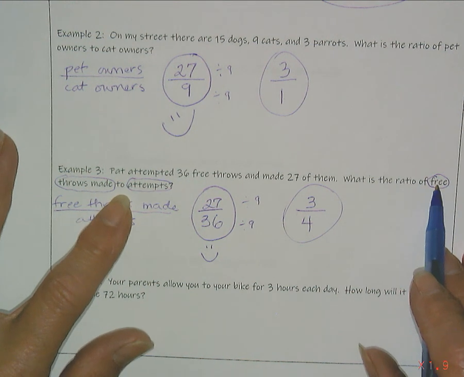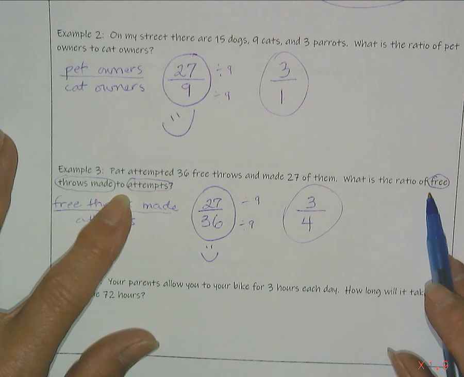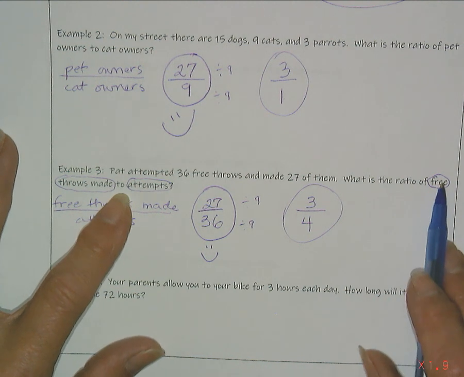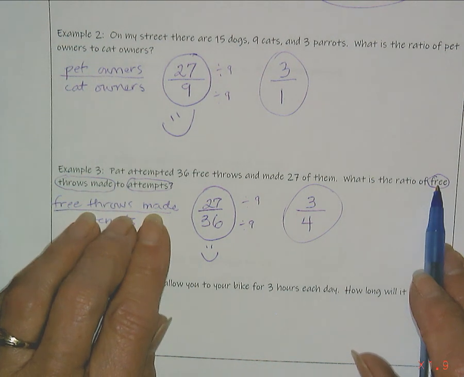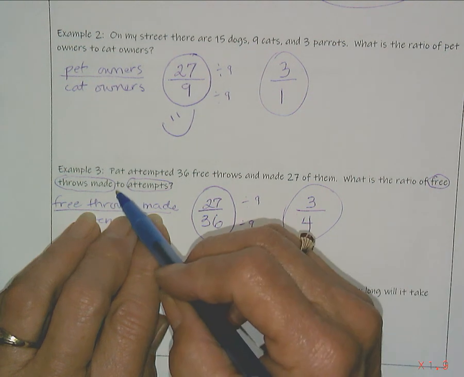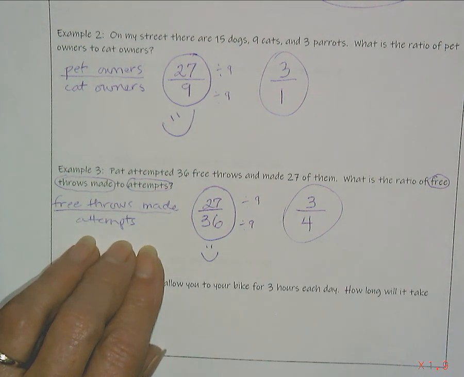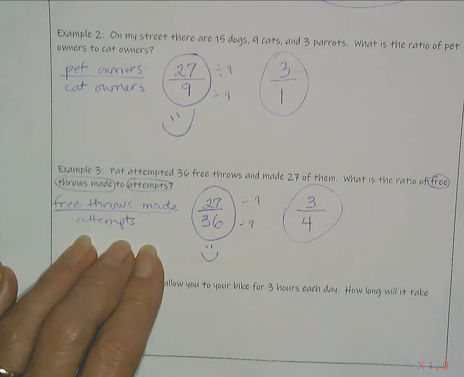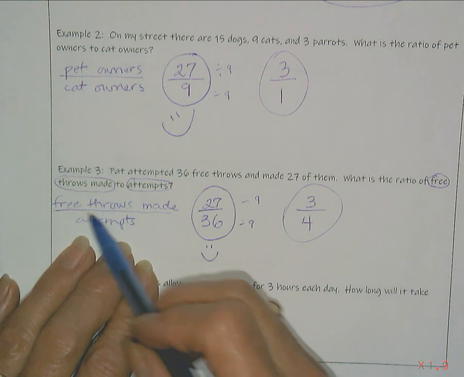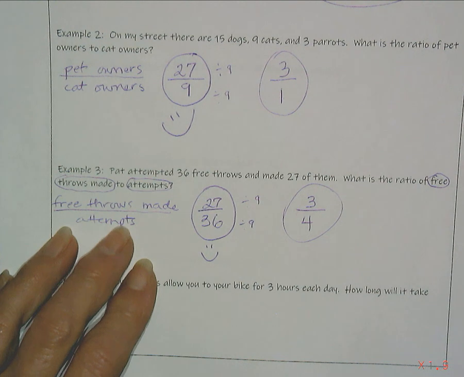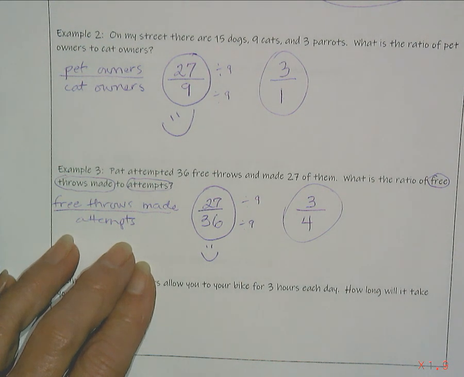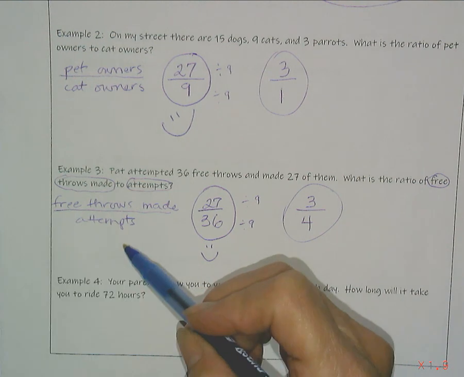And so yesterday, what I told you, circle the 2 things that we want the ratio of. The first one is free throws made, so I wrote that on the top of my word fraction. Attempts went on the bottom of my word fraction. When you are doing these on your own, I'm going to want to see that word fraction for every single problem, okay? So this tells us on the top, we need a number that represents how many free throws were made. And on the bottom of our ratio, we want a number that tells us how many attempts there were.